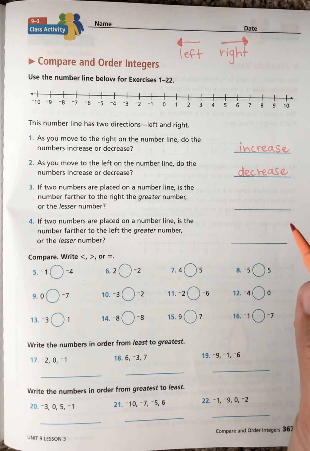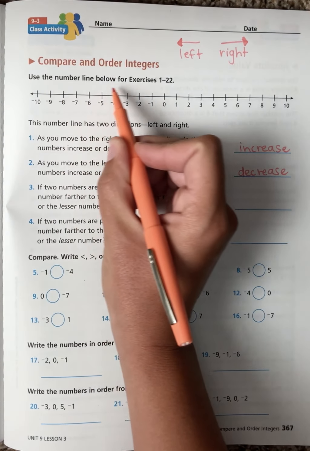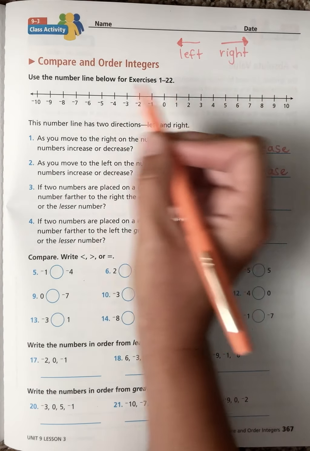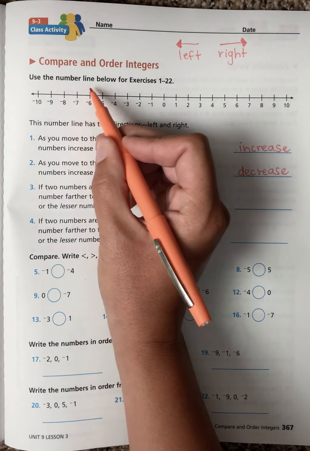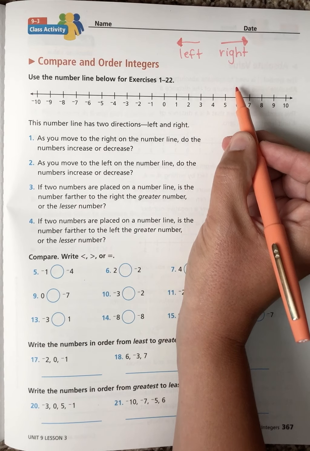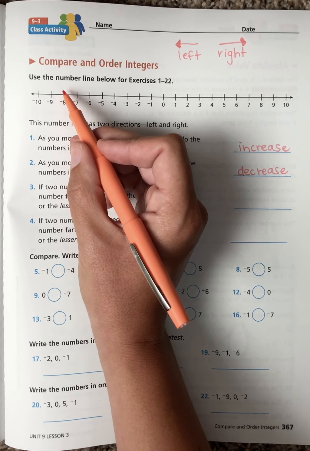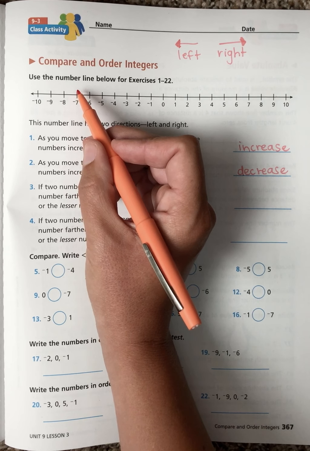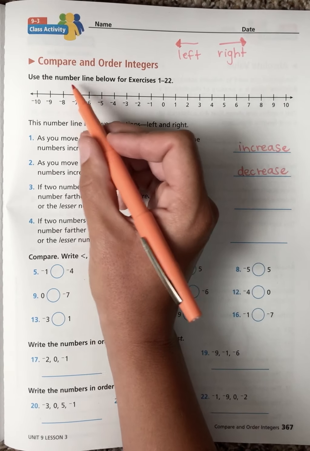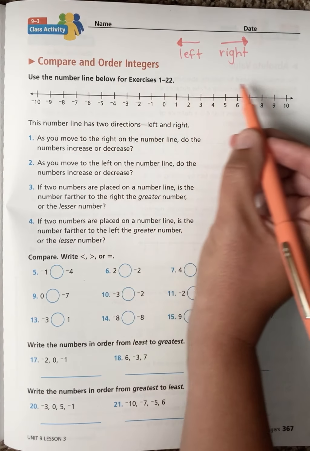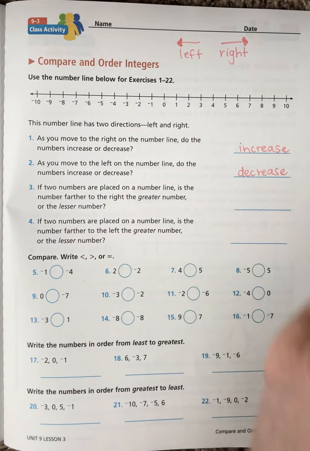On a number line, it doesn't matter if it's positive or negative. The rule is if you are going towards the right, it's always increasing. So actually, if you start at -8, any numbers to the right of that are actually greater. So for example, -7 is greater than -8, which might seem a little bit weird because you're like, wait, I thought 7 is smaller than 8. Yeah, but when you're talking about negative, it's your distance from 0. So anything to the right is increasing, anything to the left is decreasing, okay?